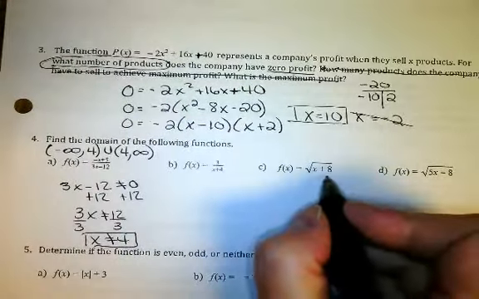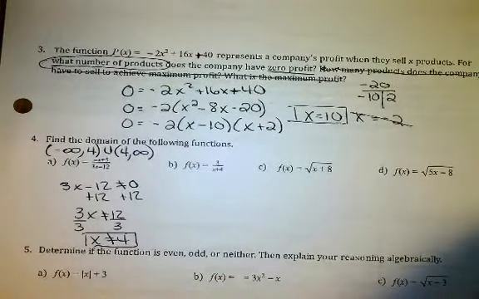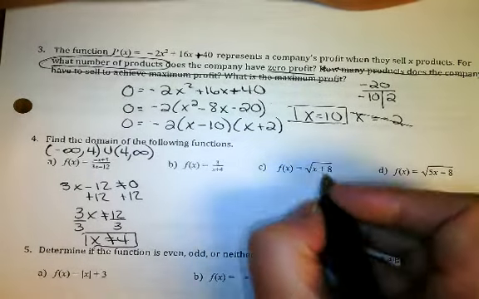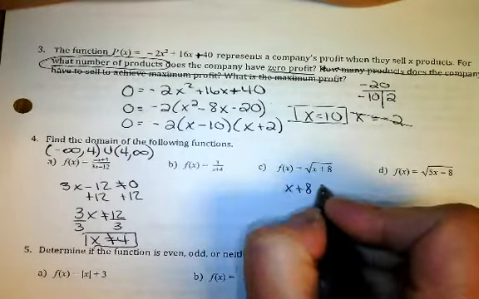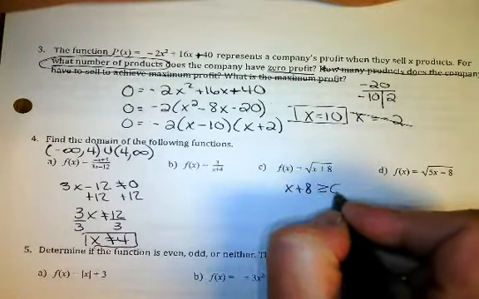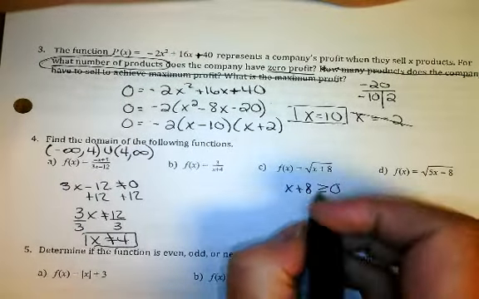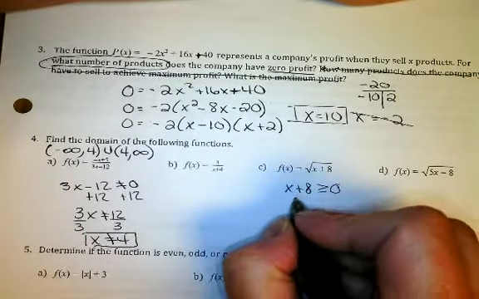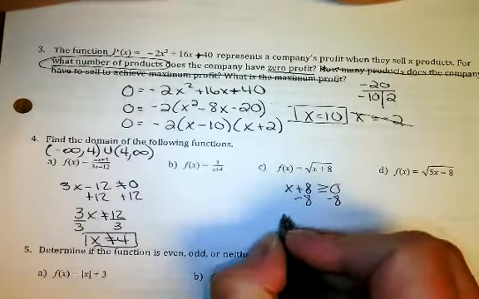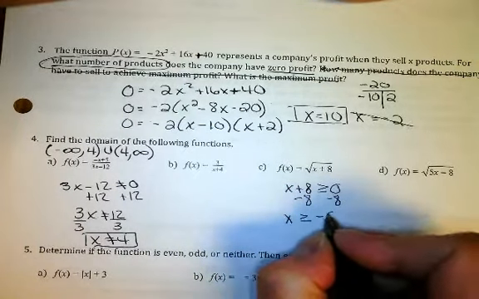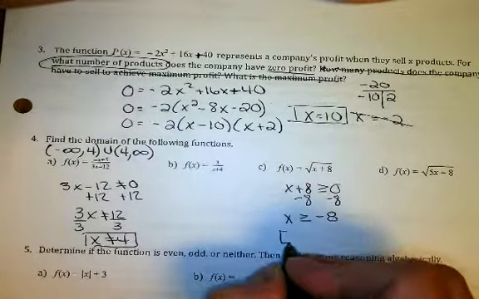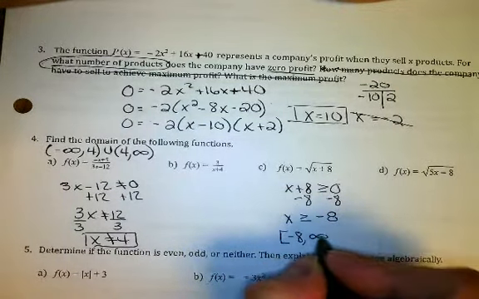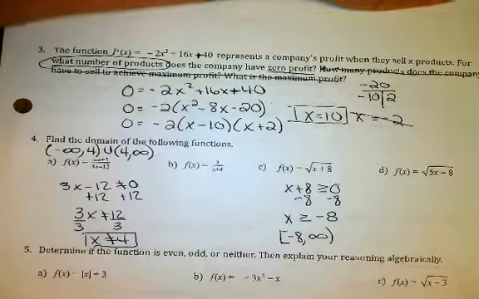All right, on this one here, again, you can't take the square root of a negative number and get a real solution. So I know that underneath this radical, I have to have x plus 8 greater than or equal to 0. So if I do that, I know that x has to be greater than or equal to negative 8. Another way to write that is I know that it has to go from negative 8 all the way to infinity. All those are okay.